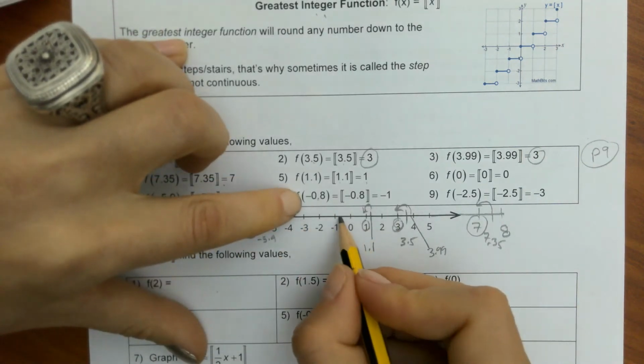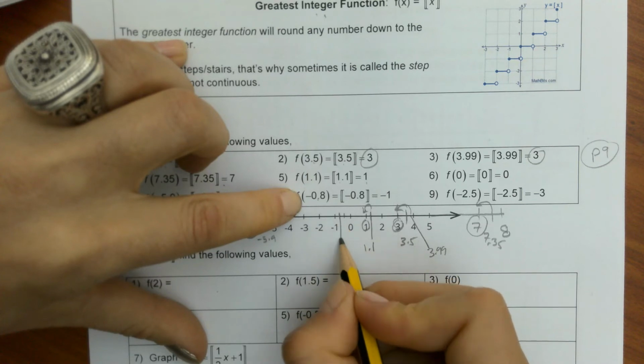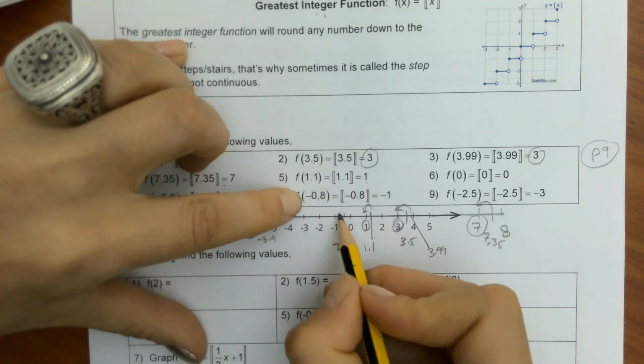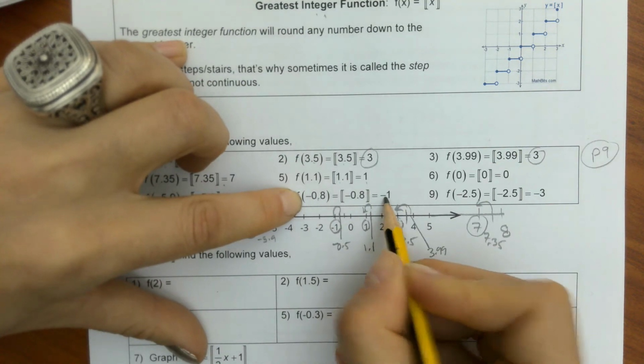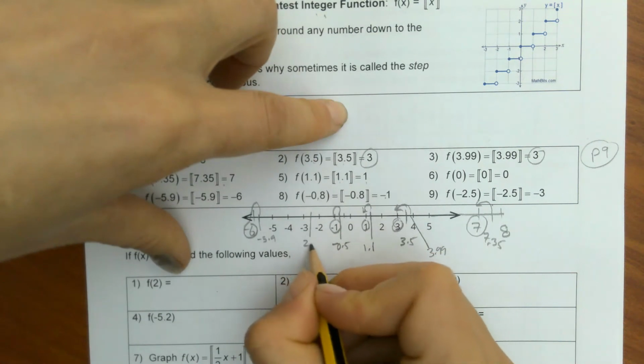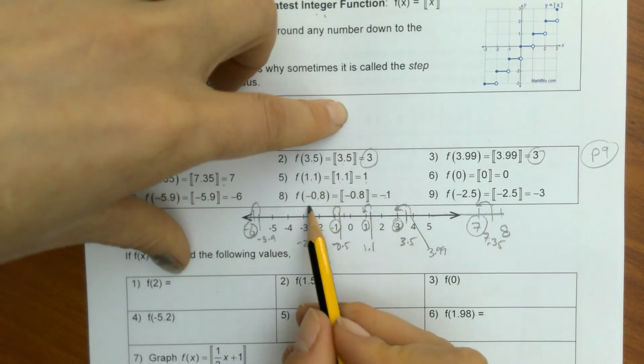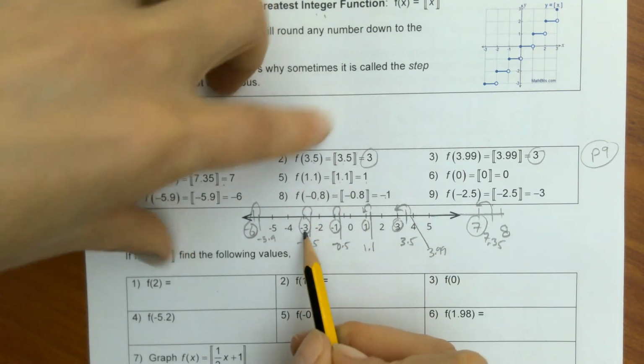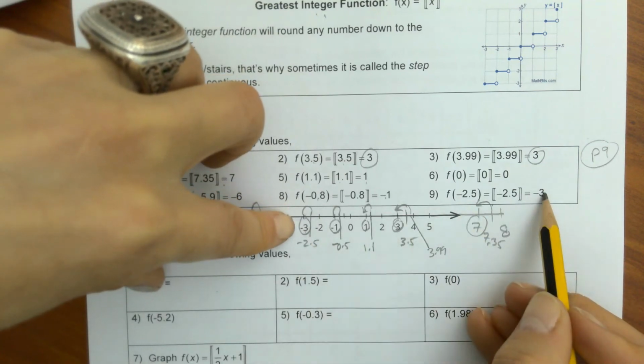Negative 0.8, well here's half, and so here's negative 0.8. It rounds it down to the nearest integer, so negative 1. Negative 2.5, well here's 2, so here's 2.5. So it rounds it down to the smaller integer, negative 3.